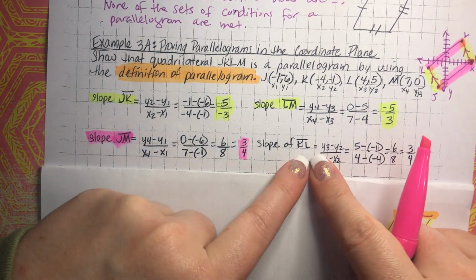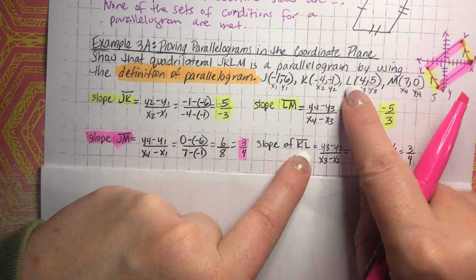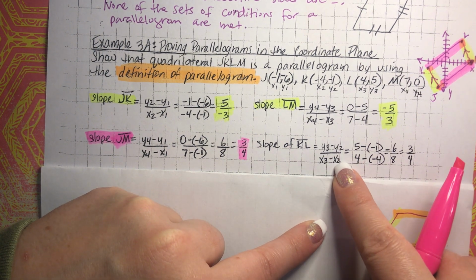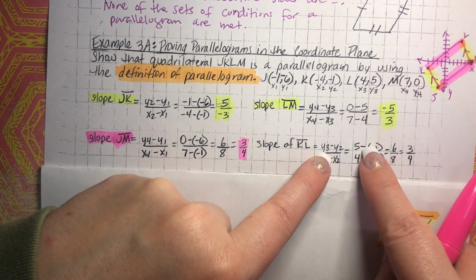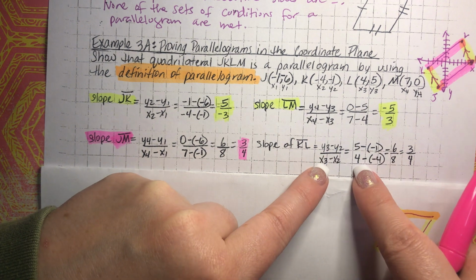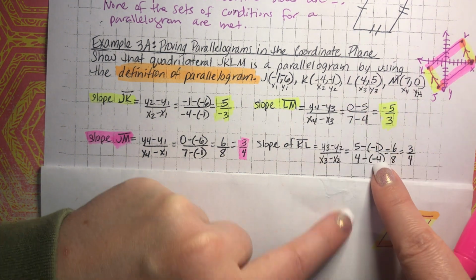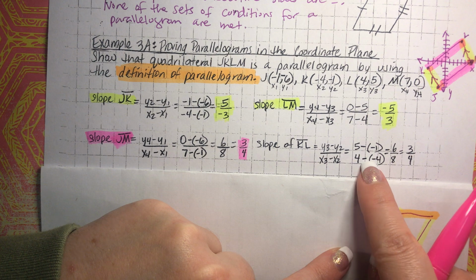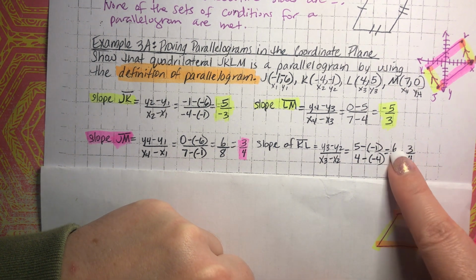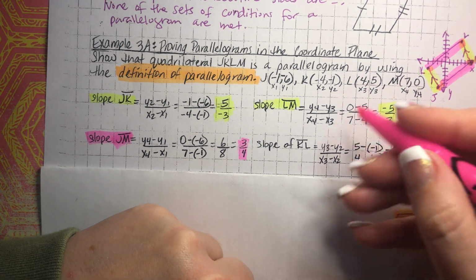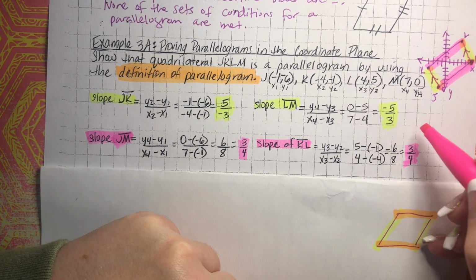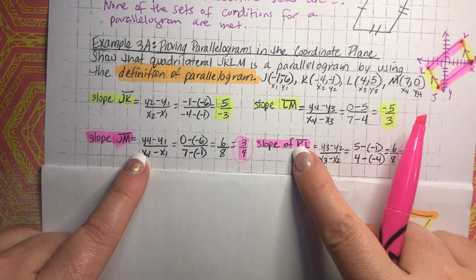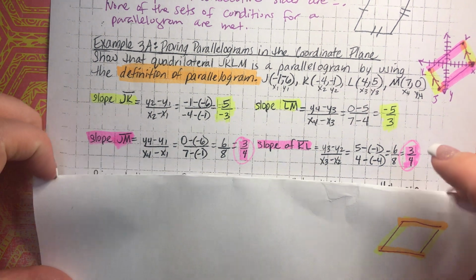Okay? Now we go over here to KL. And K is x2, y2. And L is x3, y3. So the formula is going to be y3 minus y2 all over x3 minus x2. We plug in the values. y3 is 5 minus y2 is -1. x3 is 4 minus x2 is -4. Okay, those two negatives become positive. We have 5 plus 1, which is 6. And then these two negatives become positive. We have 4 plus 4, which is 8. And again, there's a common factor of 2. 2 goes into 6 3 times. 2 goes into 8 4 times. So we have the slope of KL equaling 3/4. And if you see, they are the same, which means that those lines are parallel, right? Perfect.